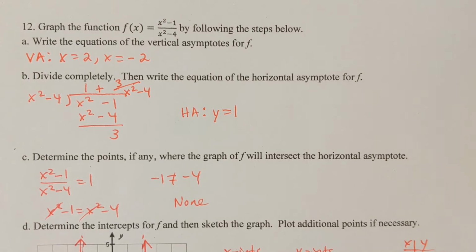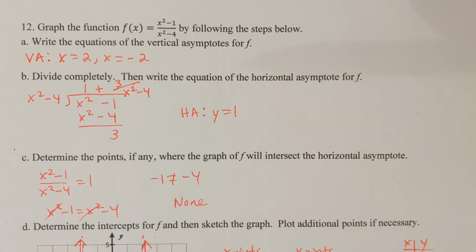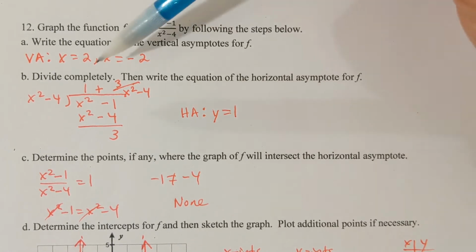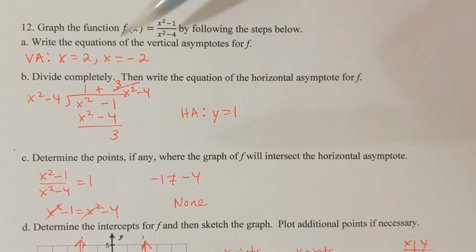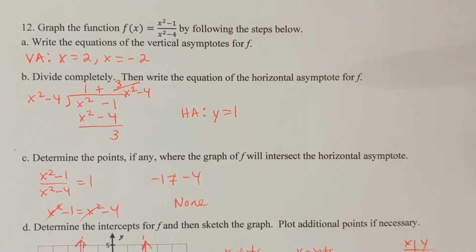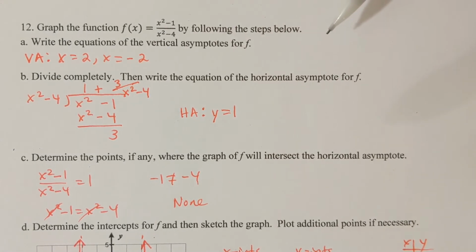Part A, we're going to write the equations of the vertical asymptotes for f. The vertical asymptotes are going to come from any numbers that are going to be thrown away as a result of the domain. Now when I look at f of x, I know I can't divide by 0. So 2 and -2 would be a problem, right? I'd want to throw those numbers away in the domain. Now because x cannot be 2 or -2, x equal 2 and x equal -2 would be the equations of the vertical asymptotes.